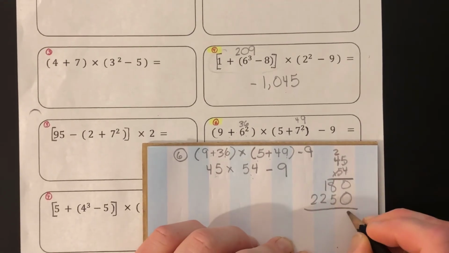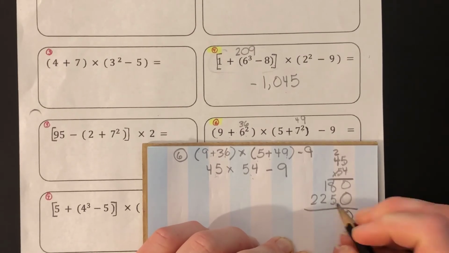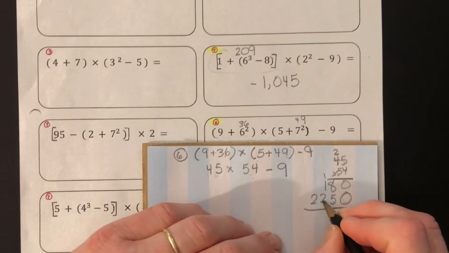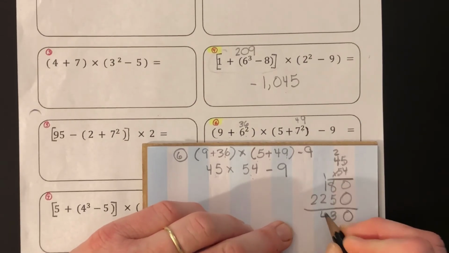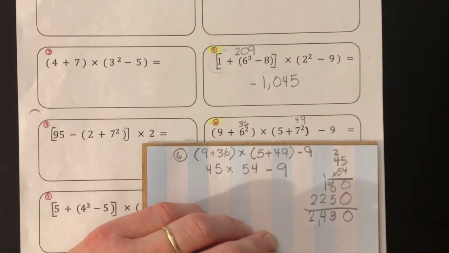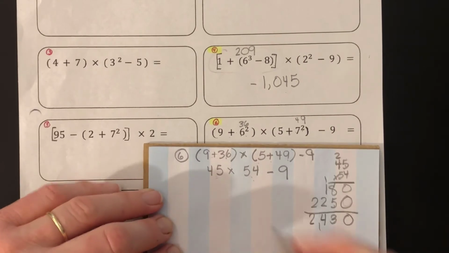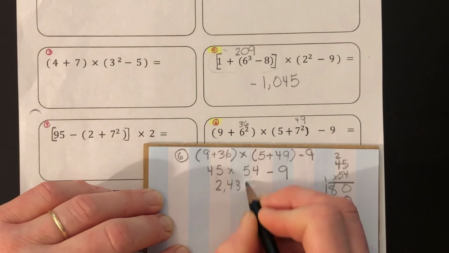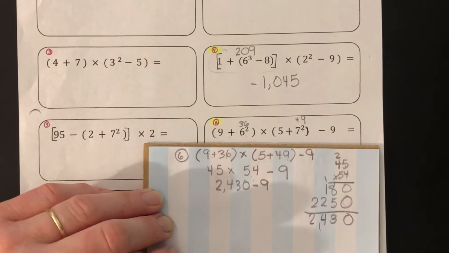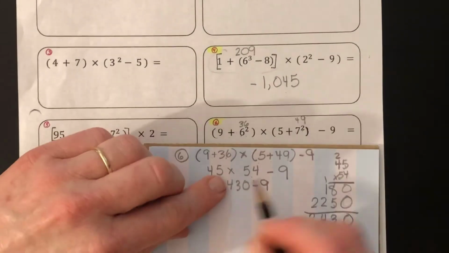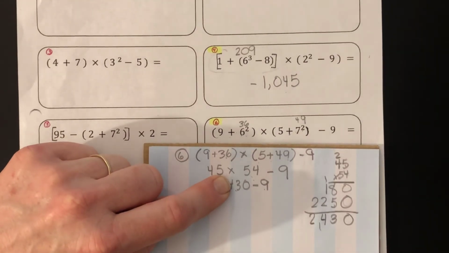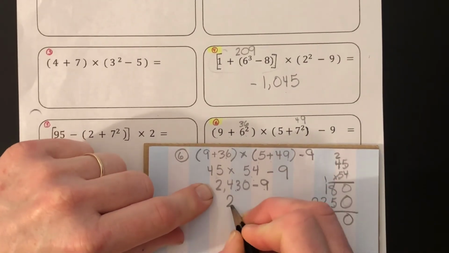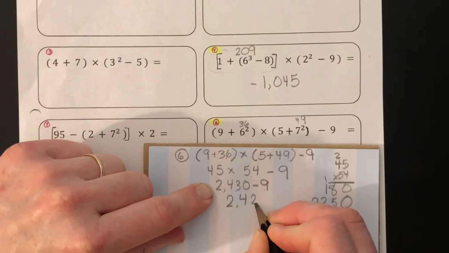So 0 plus 0 is 0. 8 plus 3 is 13. 2 plus 1 is 4. So 2,430. 2,430 minus 9. Well, I know that 30 minus 9 is 21. So that gives me 2,421.